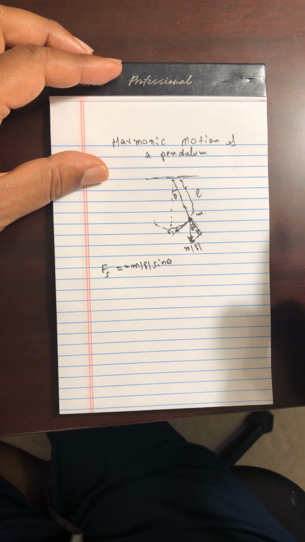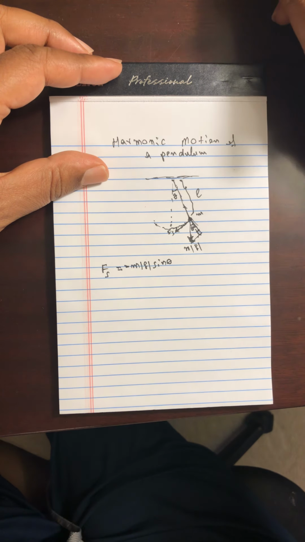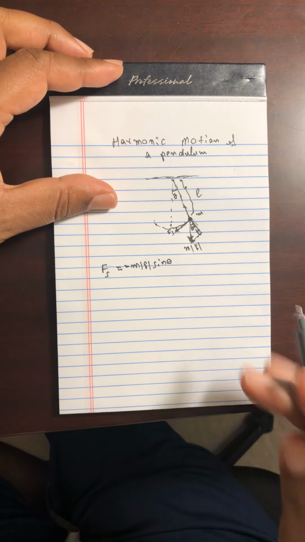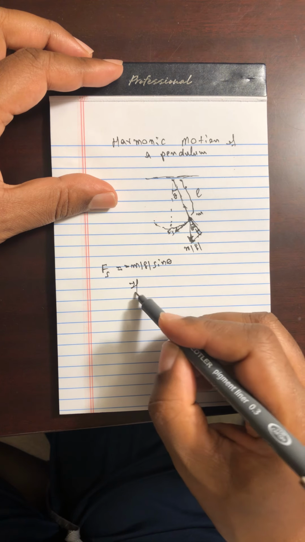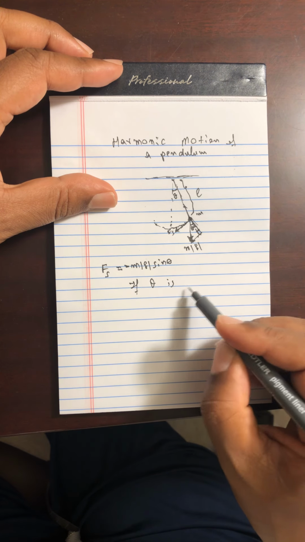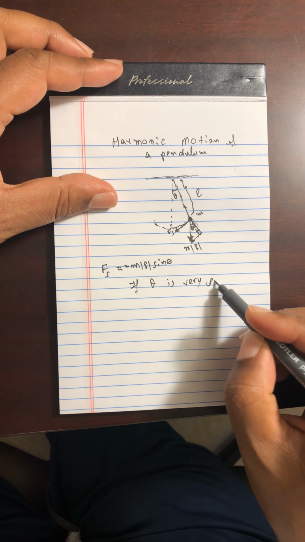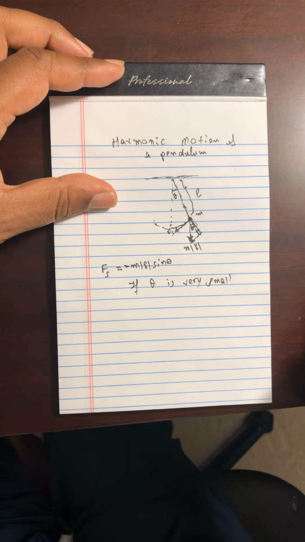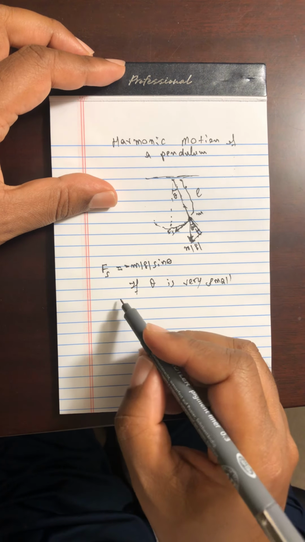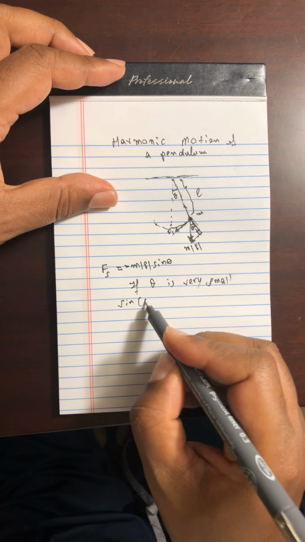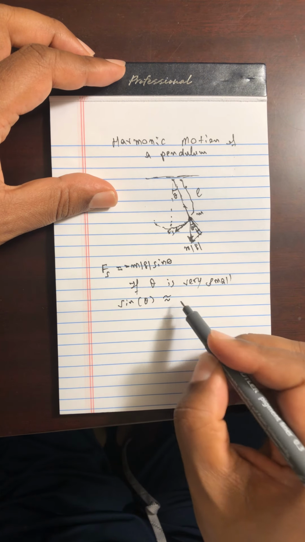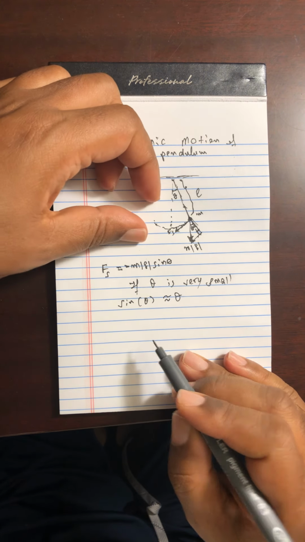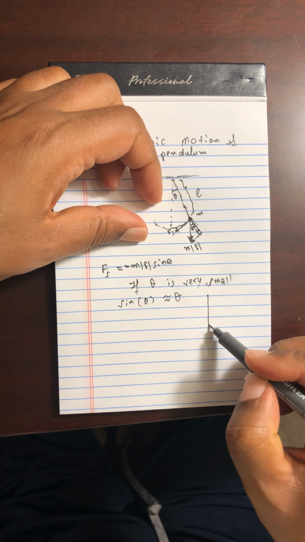So we're going to make an approximation to see if the motion is harmonic for small angles. We're going to make an approximation for sine theta. If theta is very small, we can make the following approximation. We can say the sine of theta is approximately equal to theta.